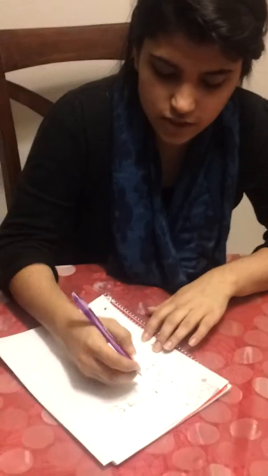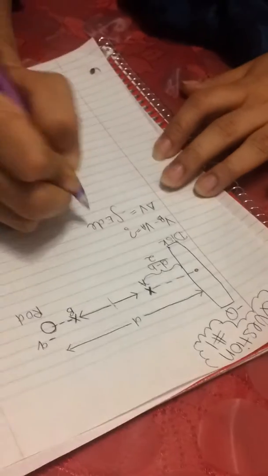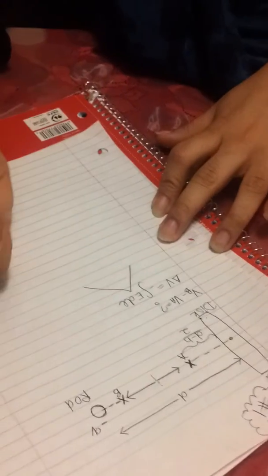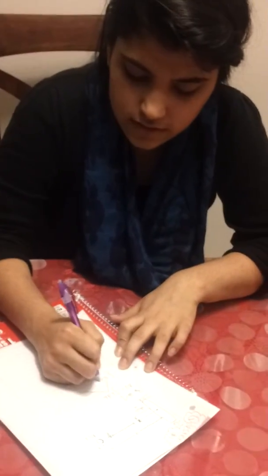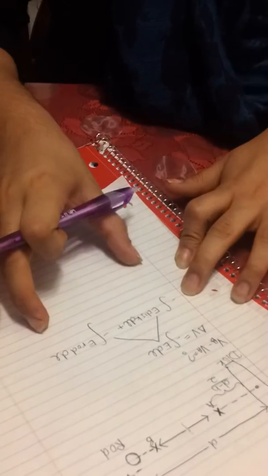in potential difference is equal to the negative integral of E dot dl. So the first thing that we need to write down on our paper is just that equation. And the next thing that we need to realize is that we have the rod and the disk to account for. So now what we have to do is split our E into two different parts, with the disk and the rod. So now we do negative E disk plus negative E rod dl, and we're going to need to take the integral of both of those separately.